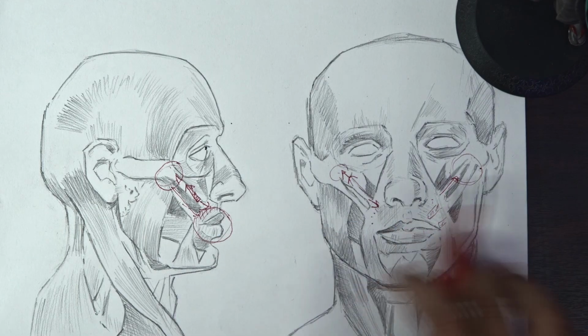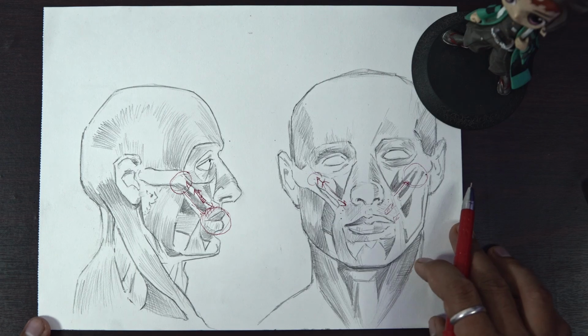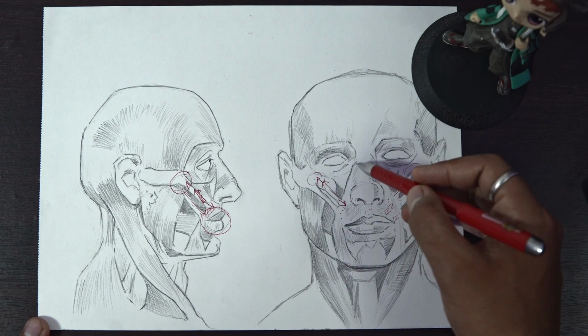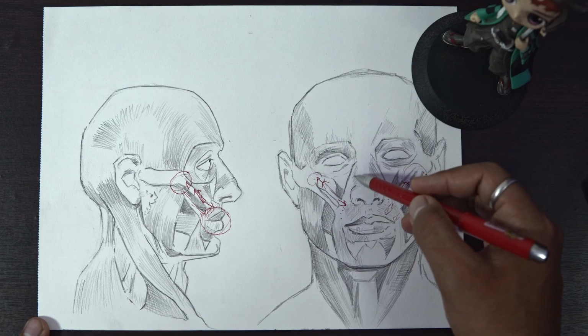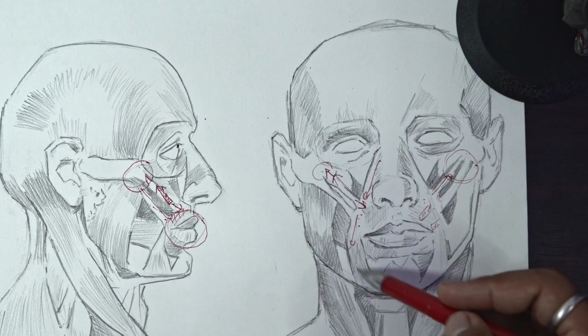Now let's look at the unhappy muscles. These muscles run down the sides of the nose, past the corners of the mouth to the chin.